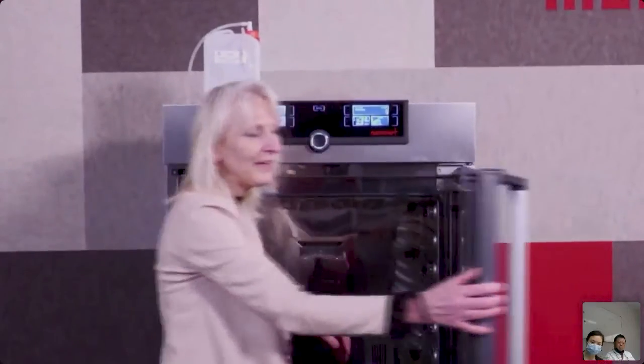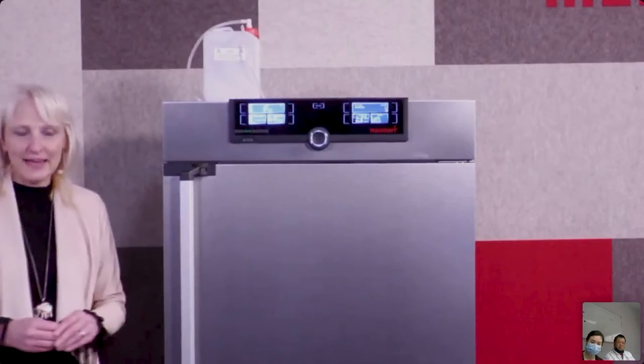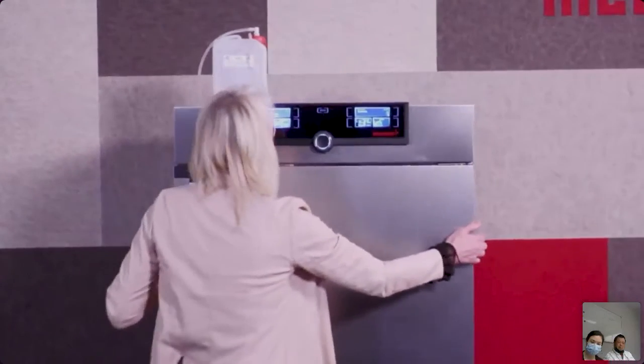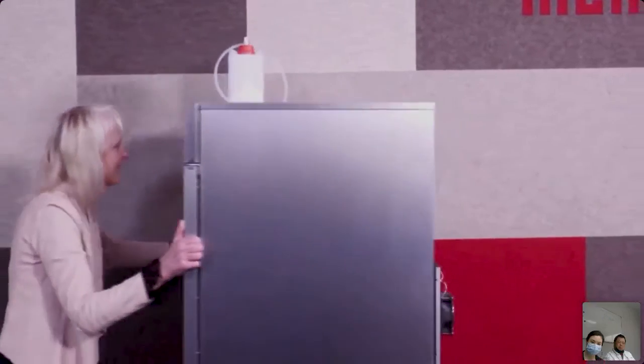Then, very briefly, I would also like to show you a little bit of how it looks at the rear, because then we can see information on the new pump. One moment.